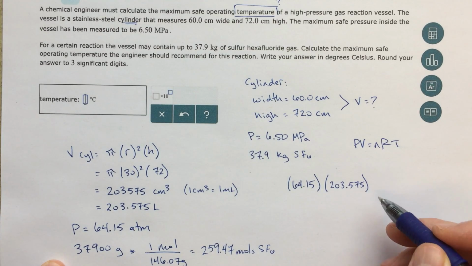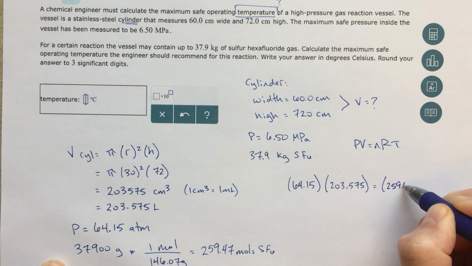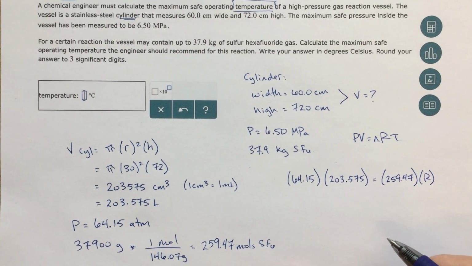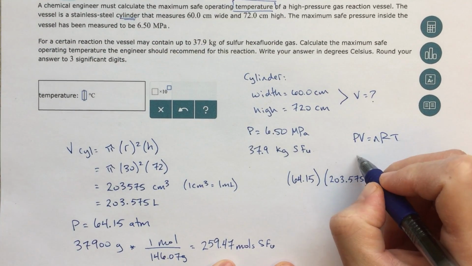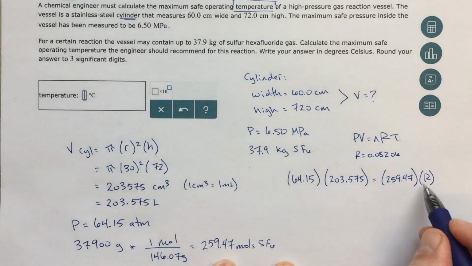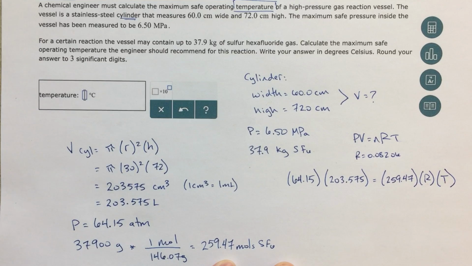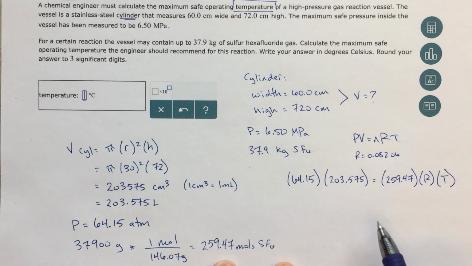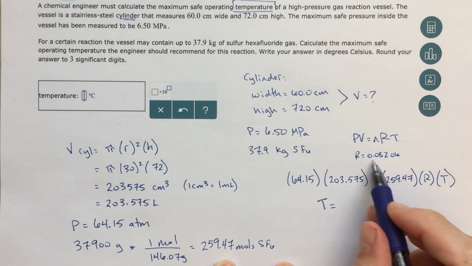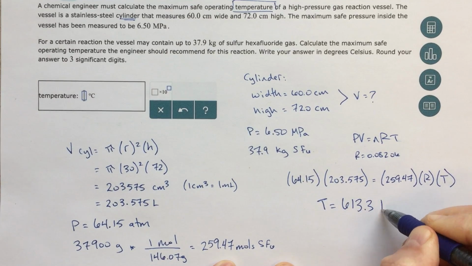So 203.575 equals my number of moles, which is right down here, 259.47, times my R value, which is again going to be that 0.08206. Maybe I'll just write that right over here. Typically, I'm just going to write R, to be a little bit lazy, instead of writing out that whole thing. Now we can solve for T. So I've got one equation, only one unknown, this R value obviously right there. And I can solve this for T, and I get a value of 613.3 Kelvin.